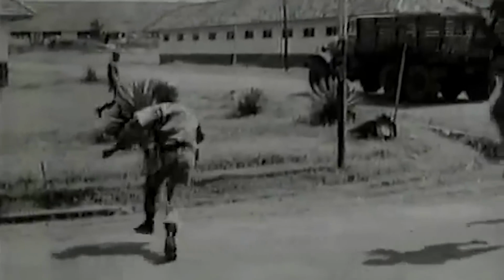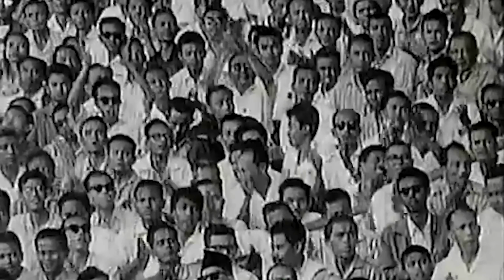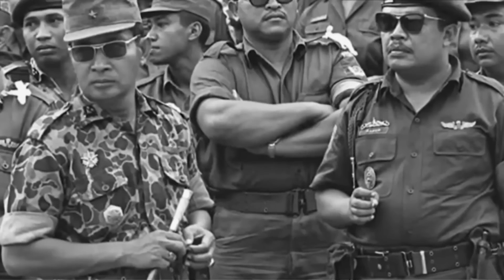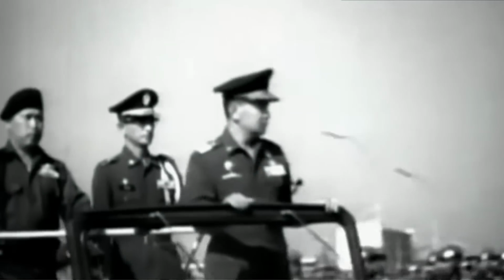In September 1965, a failed coup known as the 30th of September movement was allegedly led by the PKI, the Communist Party, notable for being the largest communist party in the world. But the military, under military officer Suharto's leadership, quickly moved to suppress the coup. In the aftermath, anti-communist purges took place, resulting in the mass killing of alleged communists and sympathizers, with estimates of deaths ranging from 500,000 to 1 million.